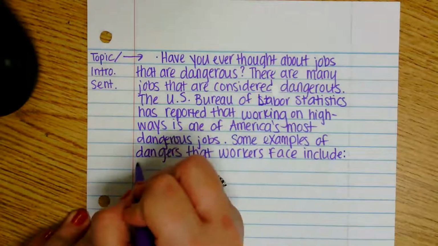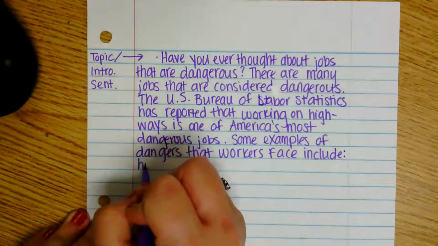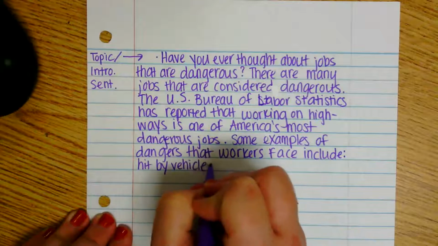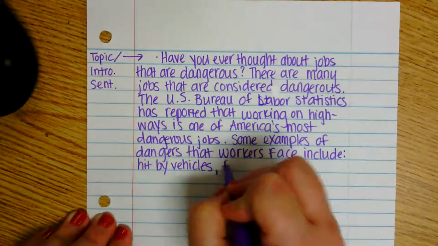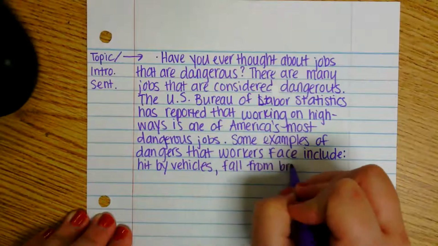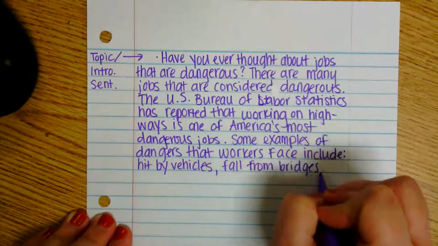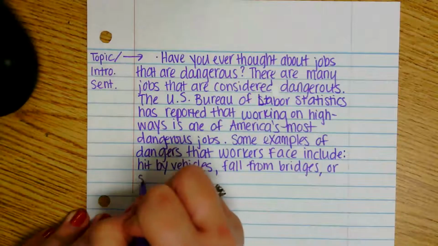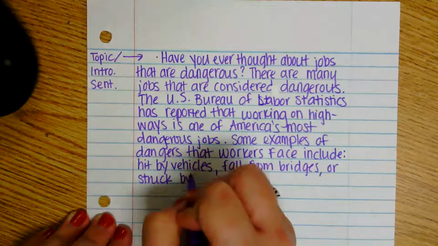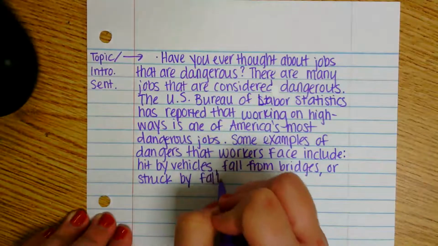So they could be hit by vehicles. They could fall from bridges. Or they could be struck by falling objects.